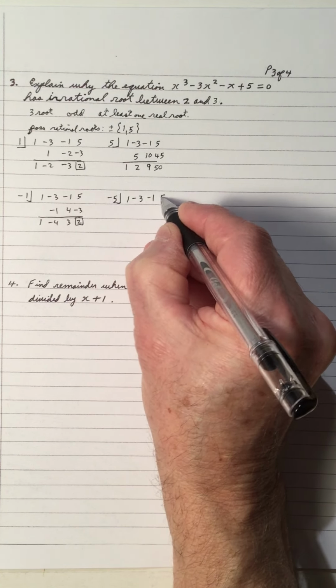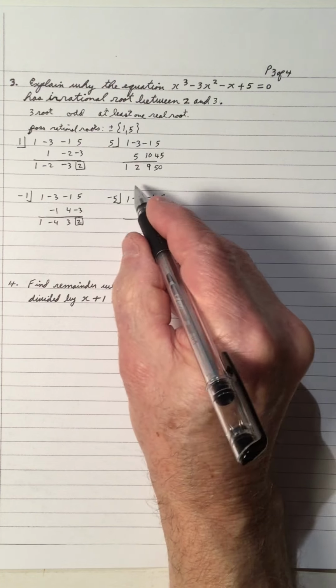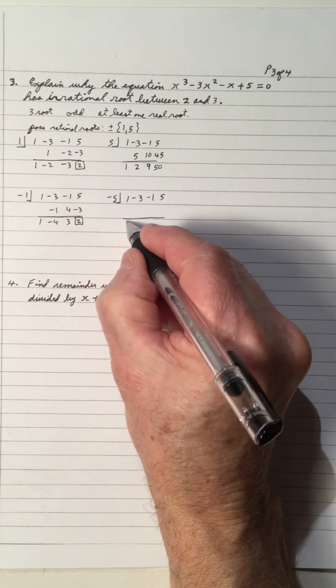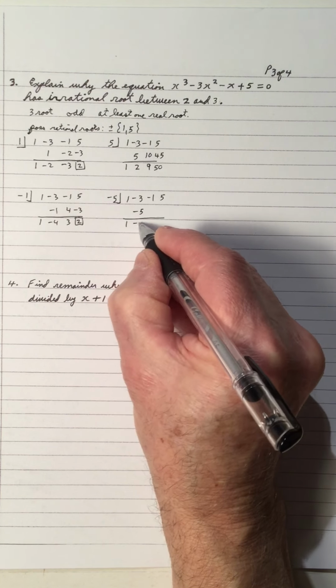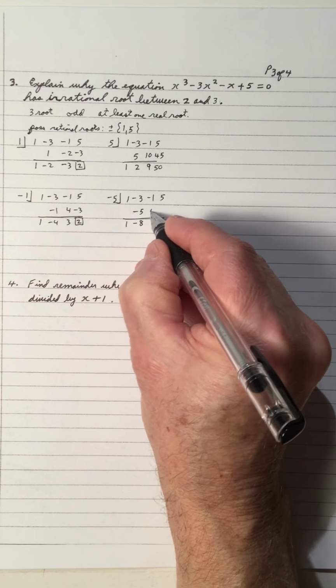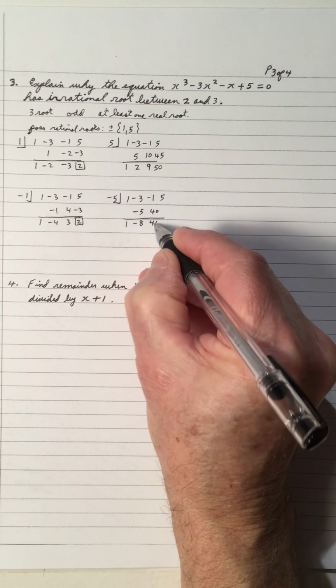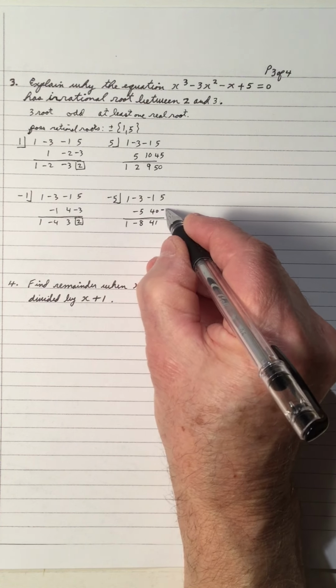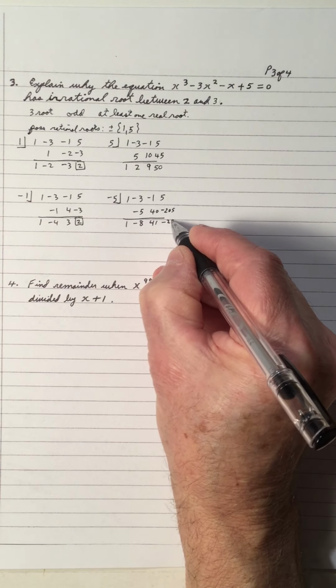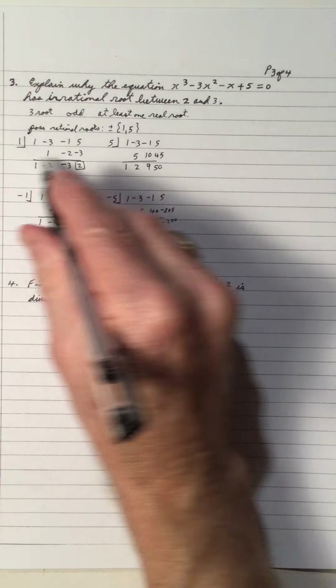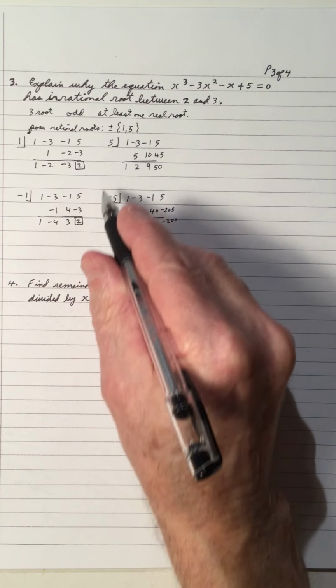Notice I'm doing each one at a time and showing that the remainder is not 0. Bring down your 1, multiply, negative 5, add, negative 8, multiply, 40, add, 41, multiply, a negative 205, add, negative 200.